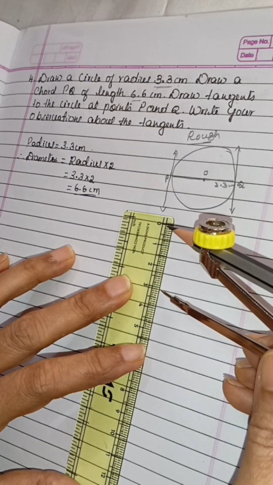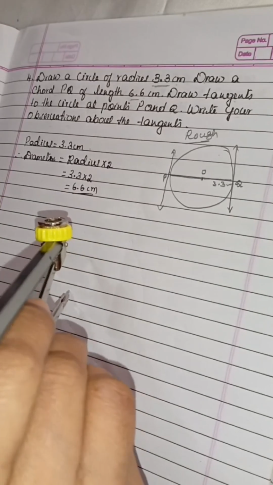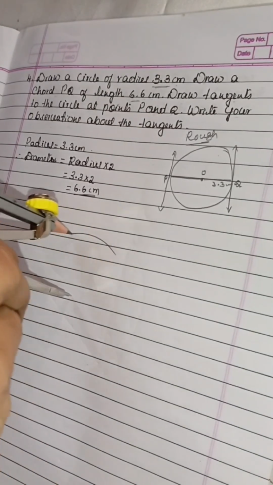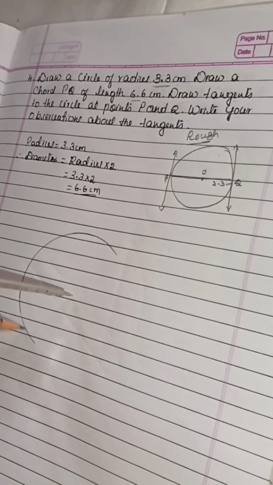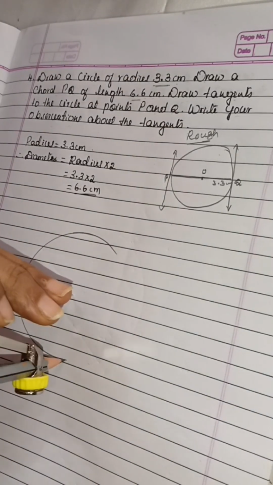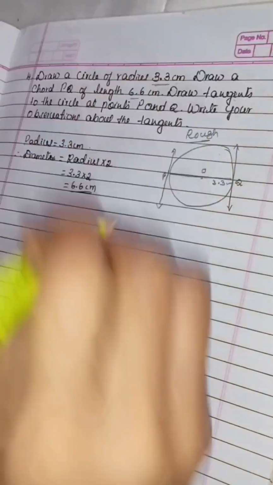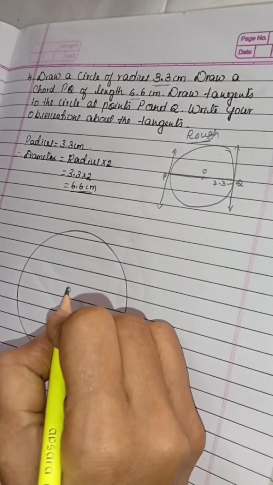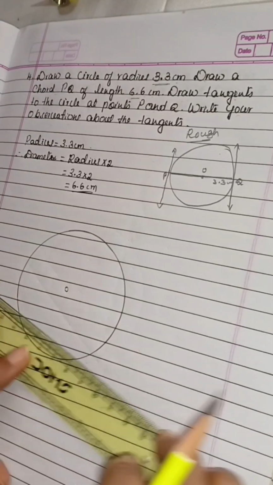Draw one circle. Let this be O. Now see, this is 3.3 centimeter.